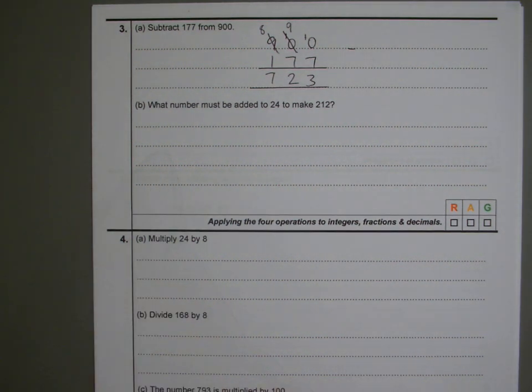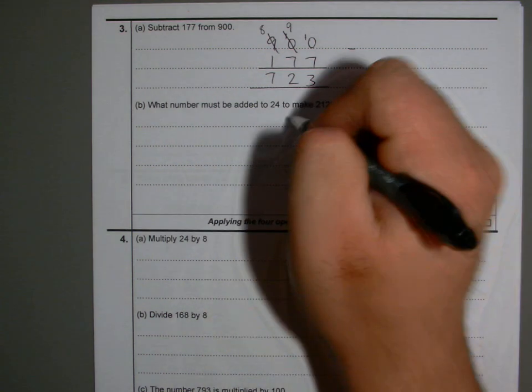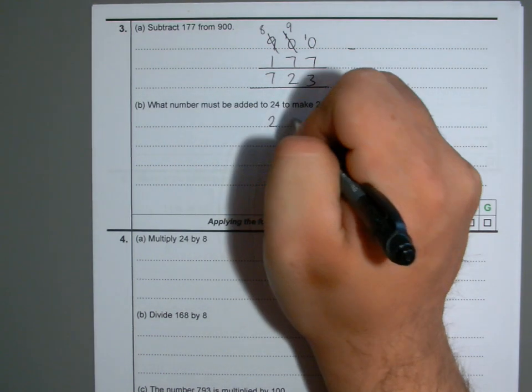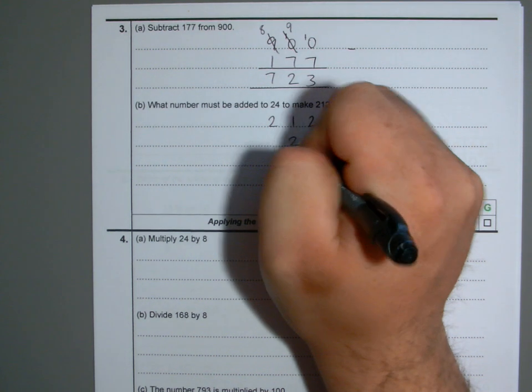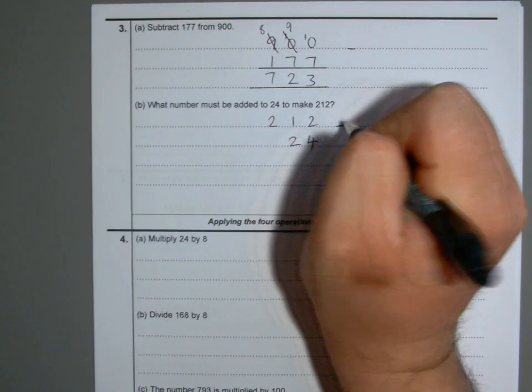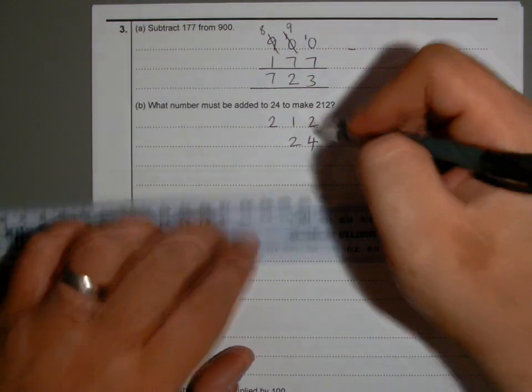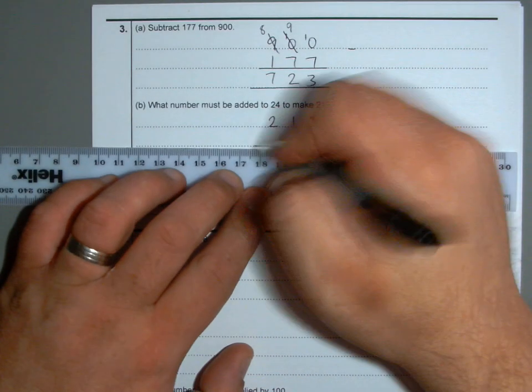Next one, what must be added to 24 to make 212? Now, what you need to do is think about the gap between 24 and 212. What is that difference? One way is to take away. If we take away, we can see what that difference is, what that gap is.